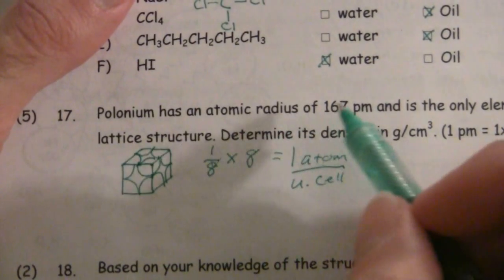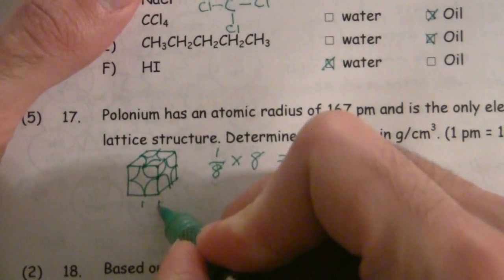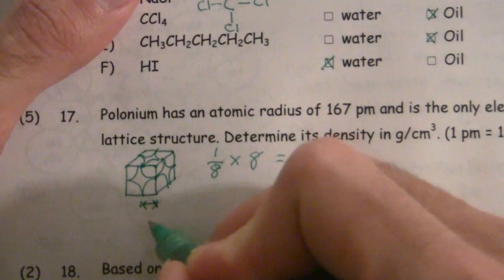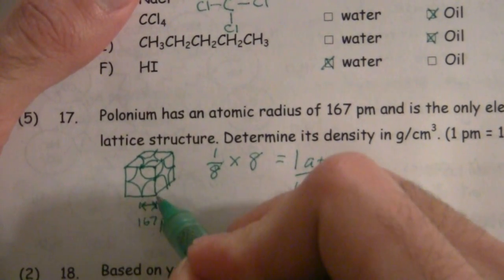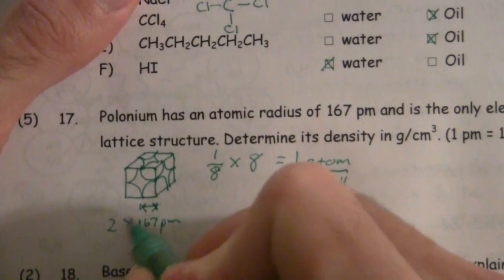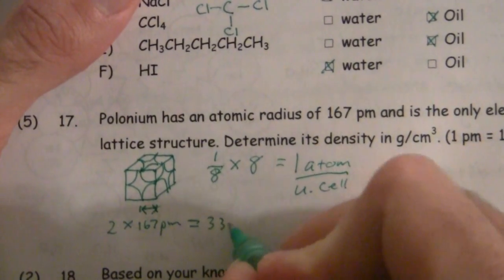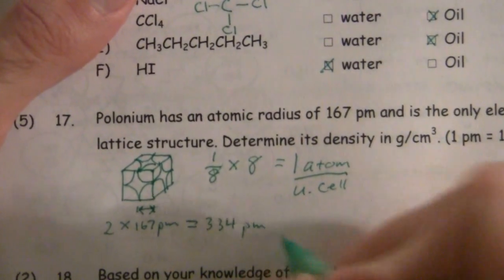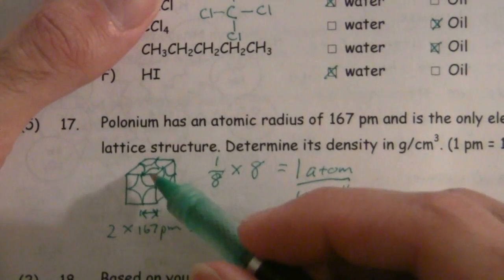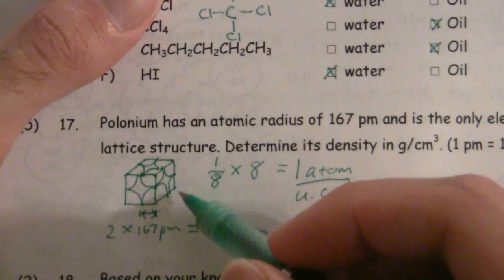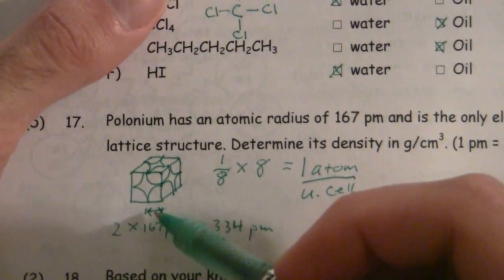first of all, the atomic radius is 167 picometers, right? So that is this distance here, 167 picometers. The length of one side of the cube is twice that distance, so that will give us 334 picometers. Now we're going to cube that value to find the volume of that unit cell.